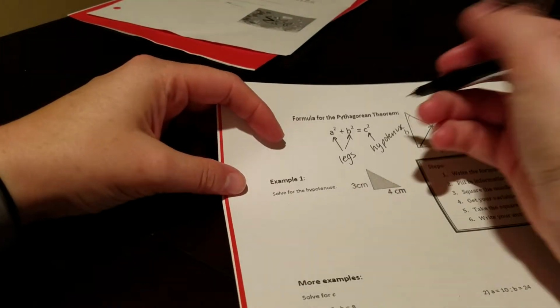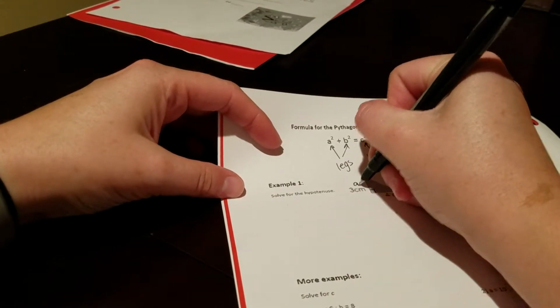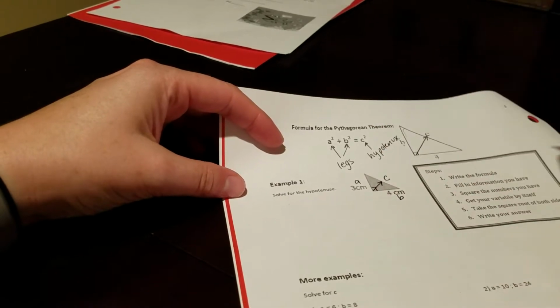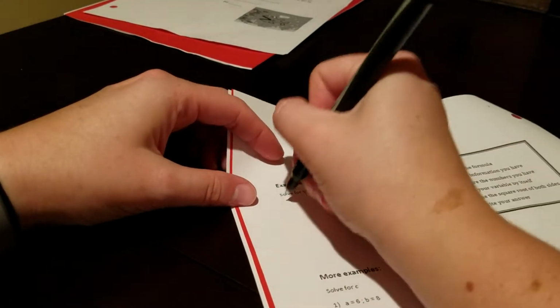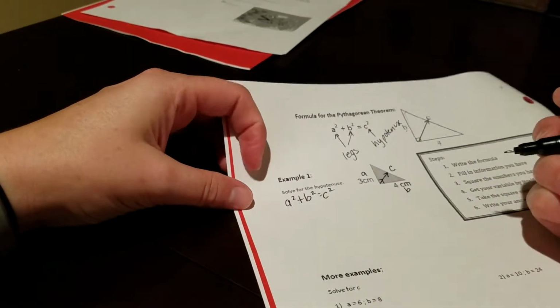So if I'm looking at example number 1, this is a right triangle here. We have 3 and 4. Let's just call this A and call this B. Here's C, and I know it's C because it's across from the right angle. So first thing I'm going to do is write down the formula. A squared plus B squared equals C squared.